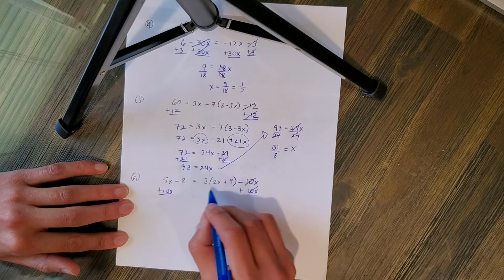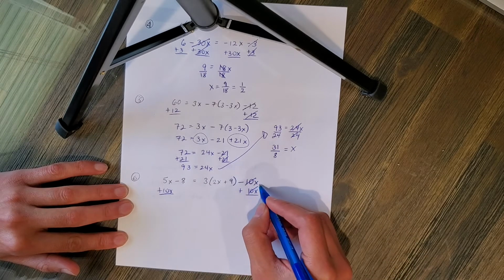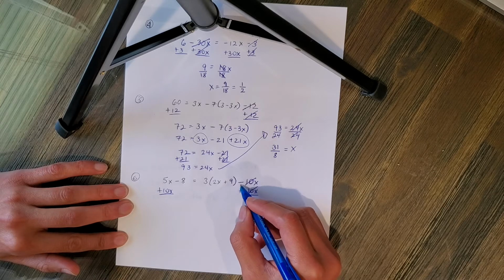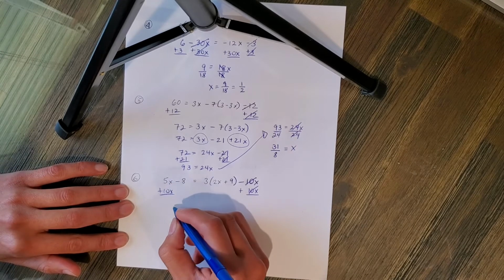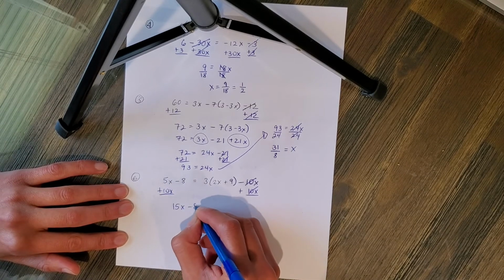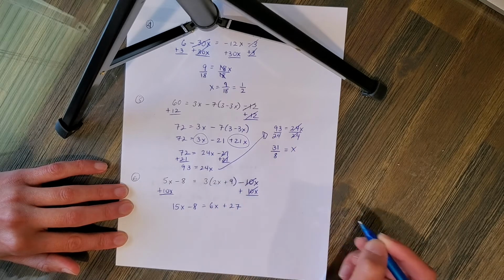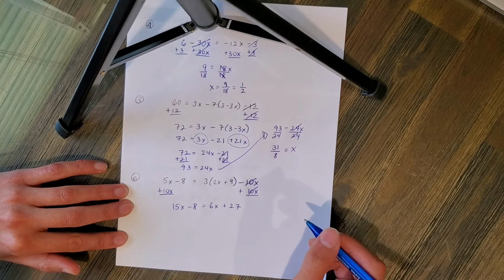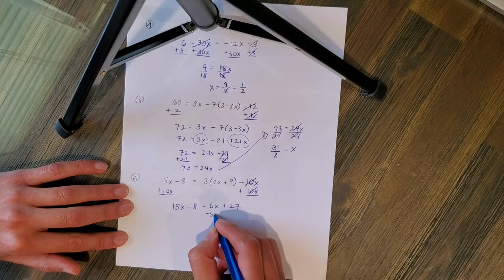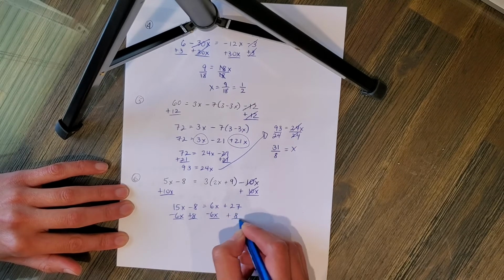Okay, I could distribute, but first I want to undo this operation here. So yes, it's negative 10 times x, but I am going to undo the subtraction of 10x by adding 10x to both sides because I see a like term over here. So 5x plus 10x is going to be 15x minus 8 equals, now I'm going to distribute, 6x plus 27. Okay, so now we go ahead and subtract 6x and add 8 to both sides.